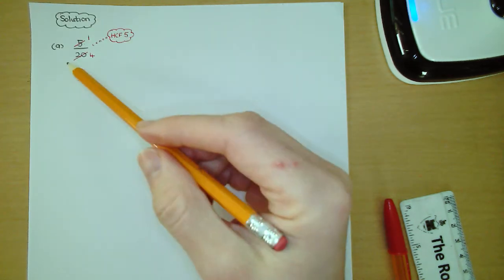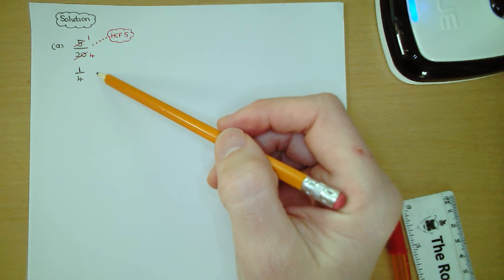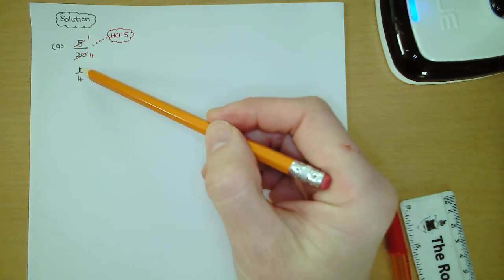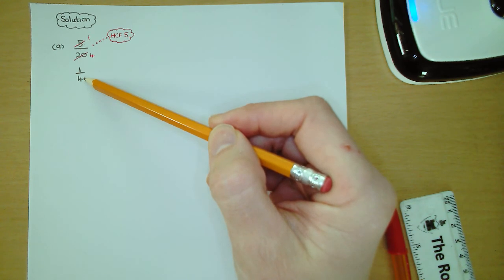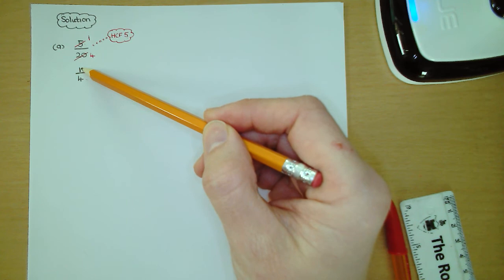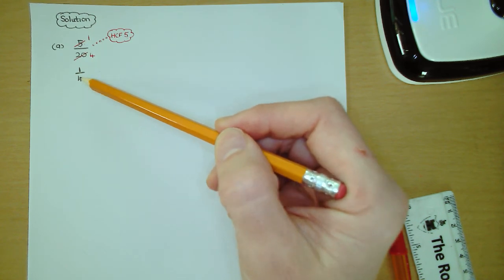The fraction that we're left with, we need to check that it's fully cancelled. And the only way you know a fraction is fully cancelled is if the largest number that goes into the numerator and denominator is just 1. So if we take a look at this 1/4, the largest number that goes into 1 and 4 is just 1. So it's fully cancelled. So that's our answer.